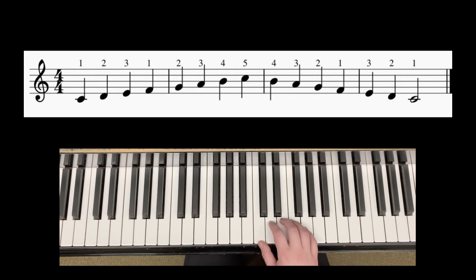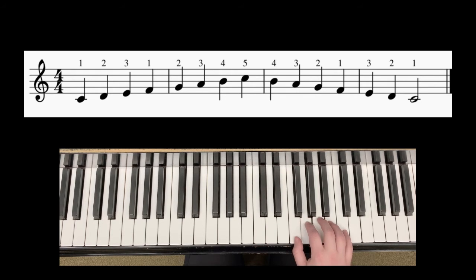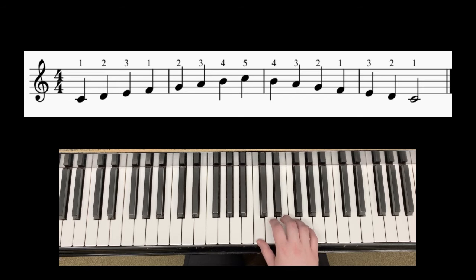Now let's try starting at the bottom, going to the top, and playing back down. Ready? 1, 2, 3, tuck under for 1, 2, 3, 4, 5. Then back down, 4, 3, 2, 1, cross over, 3, 2, 1.